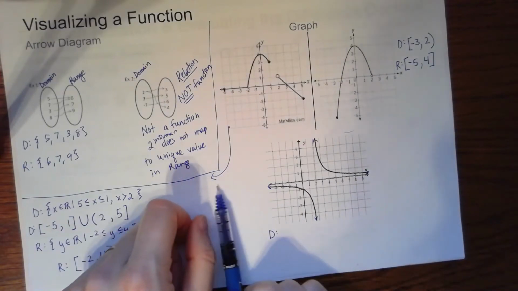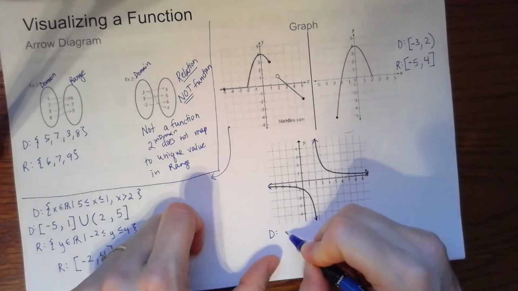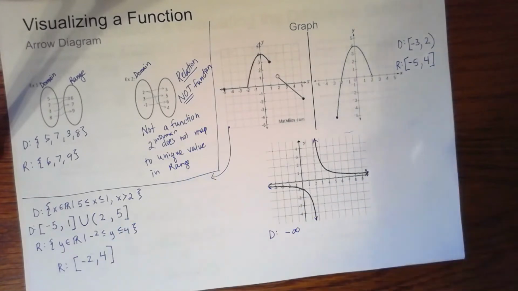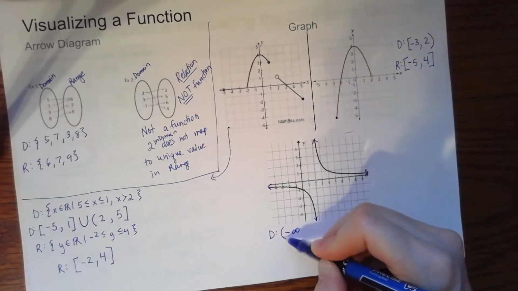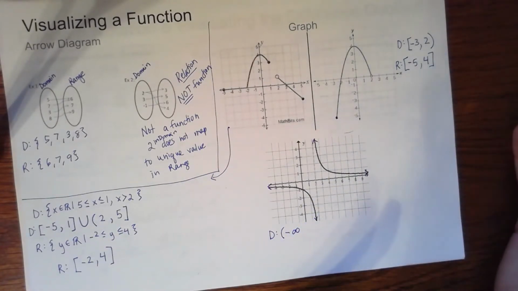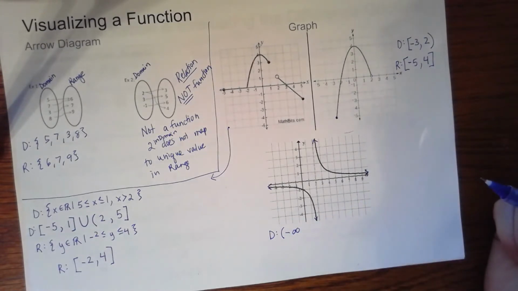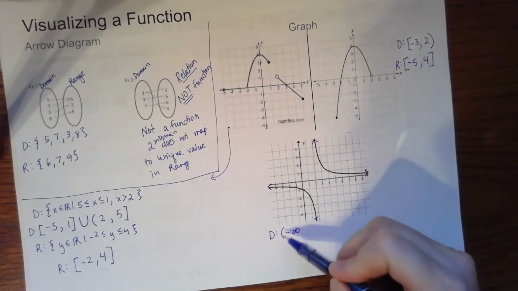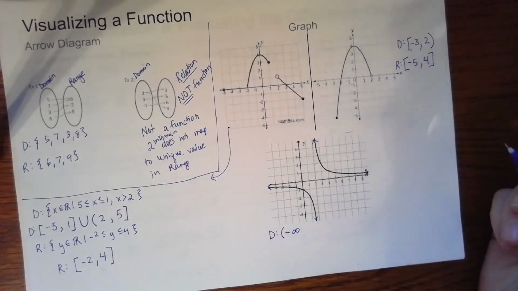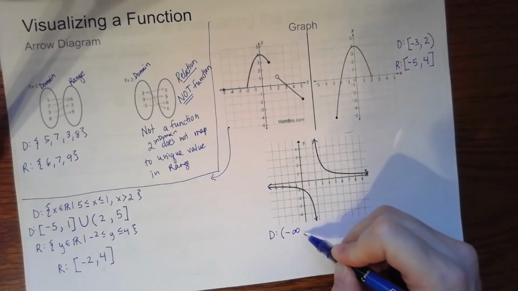So this part of the domain would be -infinity. You always, always, always put a parenthesis with an infinity, because there is no such number as infinity. You can't put a square bracket there and say -infinity is part of this. It's not a number, so you just put a parenthesis there.